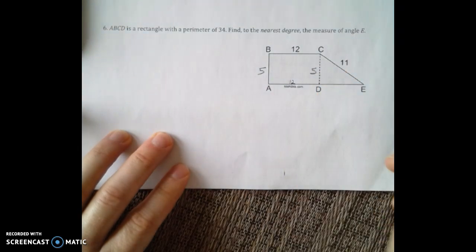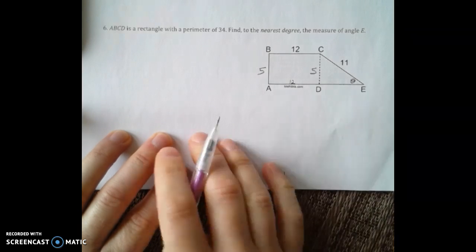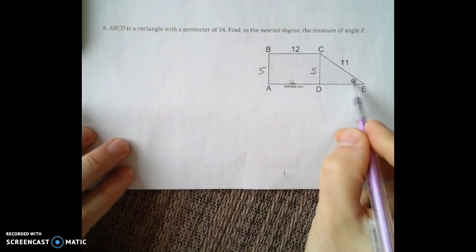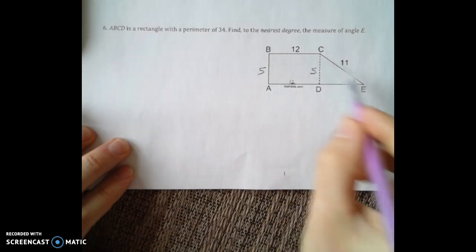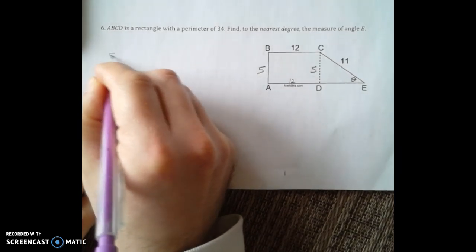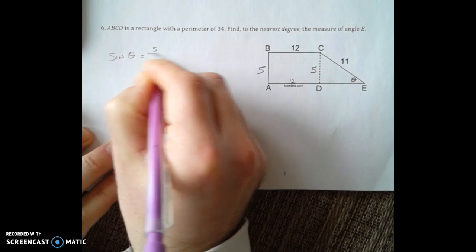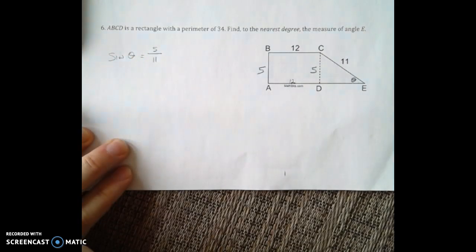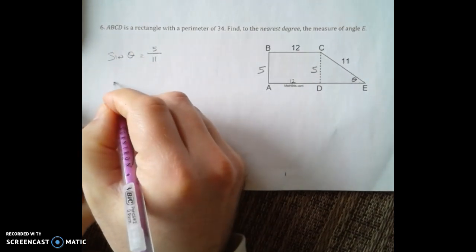And that helps us get the measure of angle E, which is right down here, which I'll label as theta. If I look at this angle right here, I know the opposite side is 5 and the hypotenuse is 11, so I can use the sine in order to figure out the measure of the angle. Sine of theta is going to equal the opposite of 5 over the hypotenuse of 11. So to get the measure of this angle theta, I'm going to do the inverse sine.